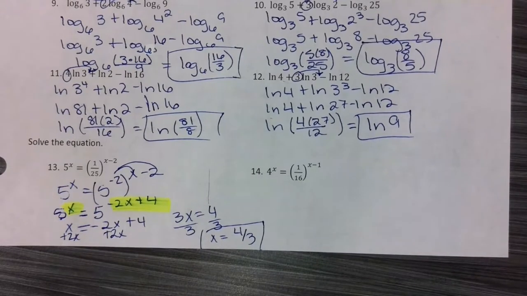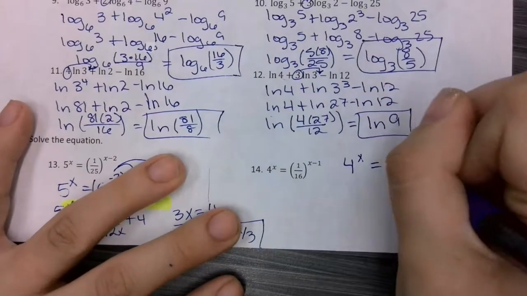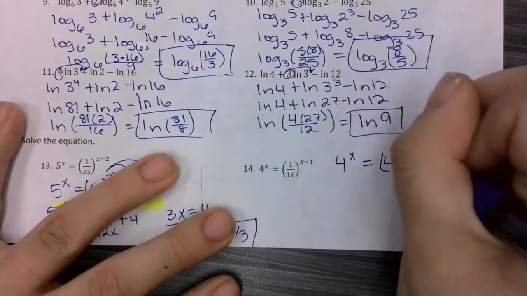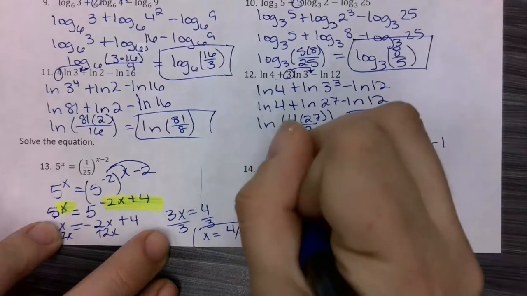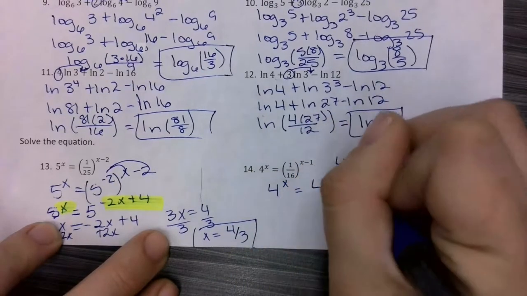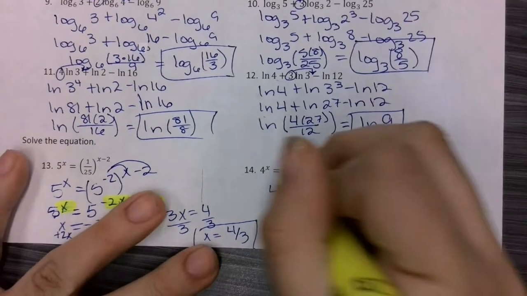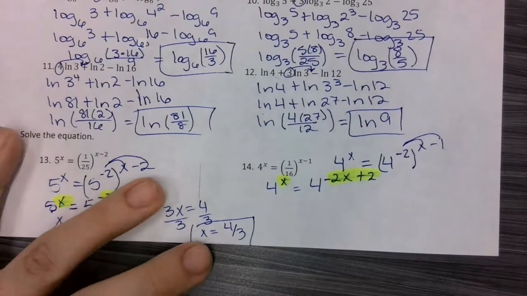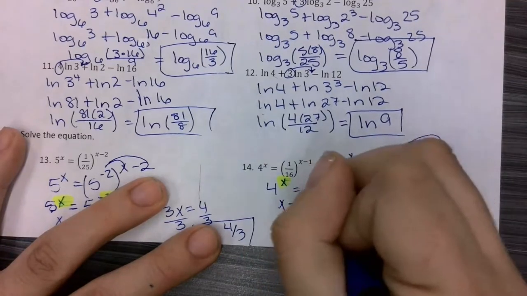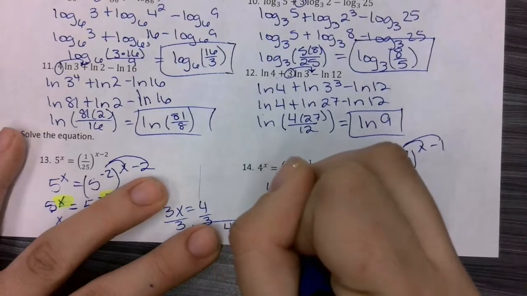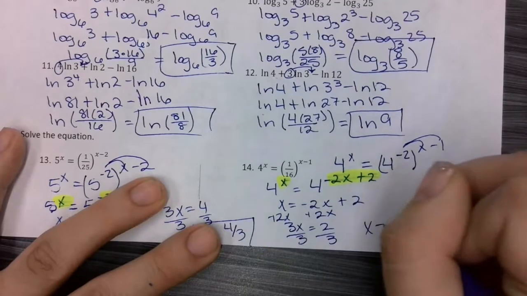So I want to do the same thing on number 14. So I'm going to rewrite it. I have 4 to the x. 4 to the negative 2 gives me 1/16. Okay. Then I want to distribute my exponent. So I have 4 to the negative 2x and then plus 2. I take my exponents and set them equal together. So I have x equals negative 2x plus 2. Then I add 2x to both sides. I have 3x equals 2. I divide by 3. I get x equals 2/3.